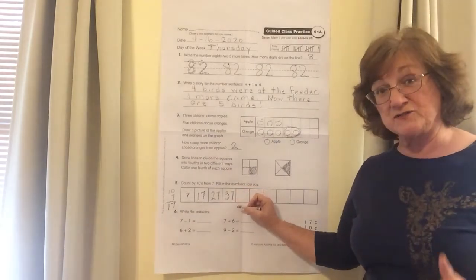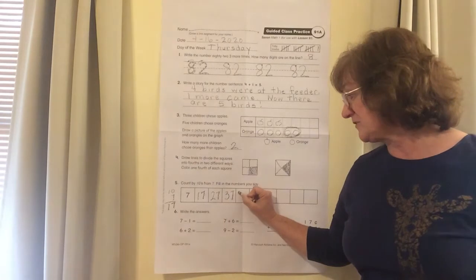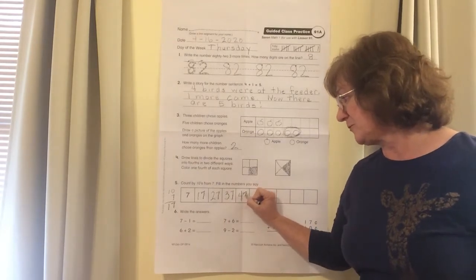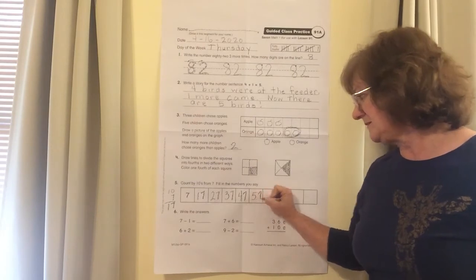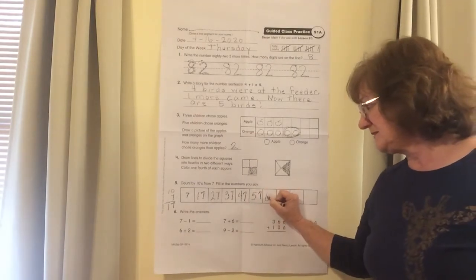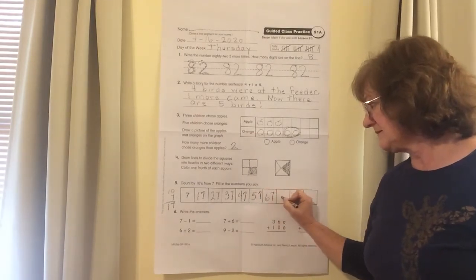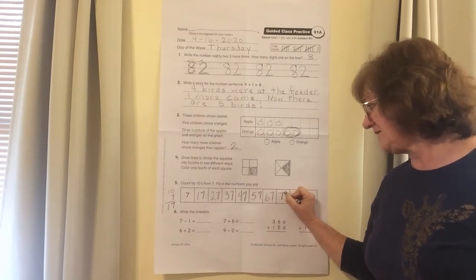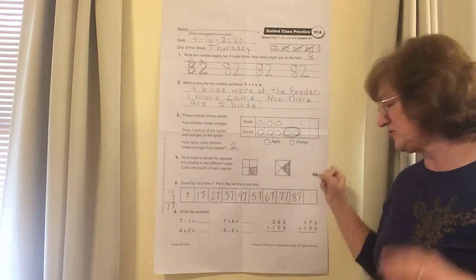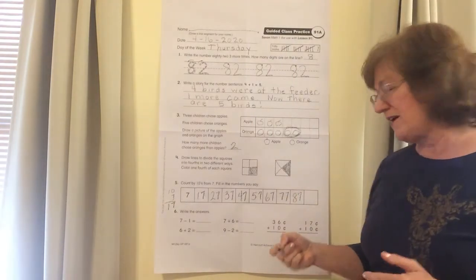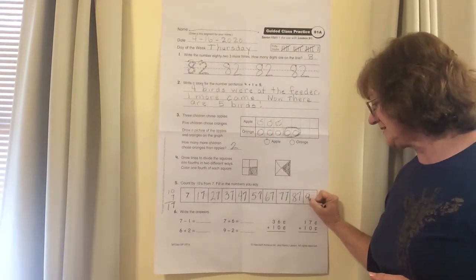What comes next after the 30s? It's the 40s, so 47, 57, 67, 77, 87. Just keep adding 10 more. Last one, 97.